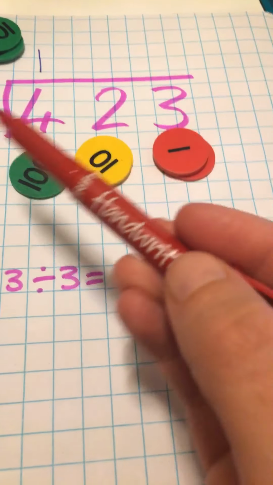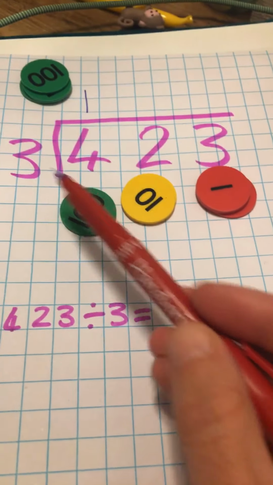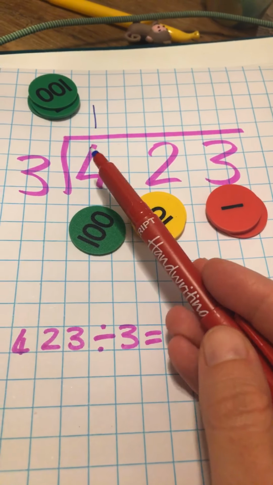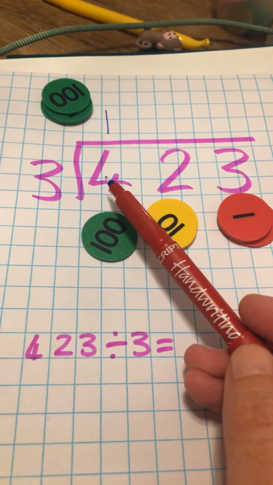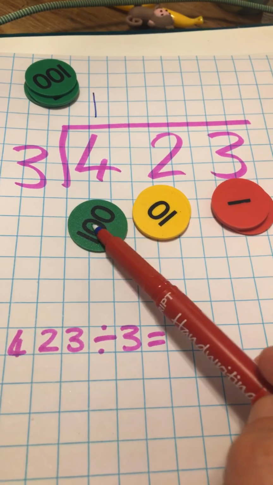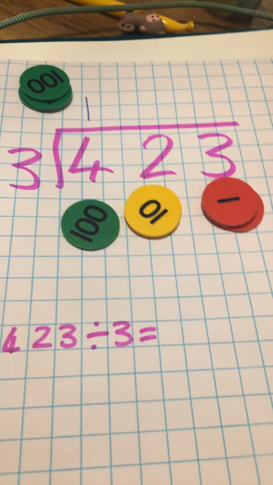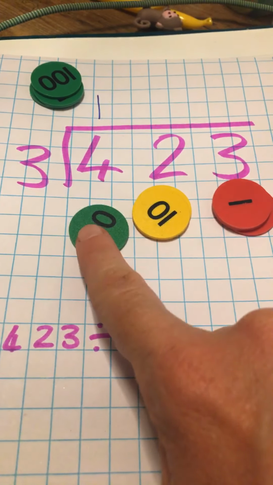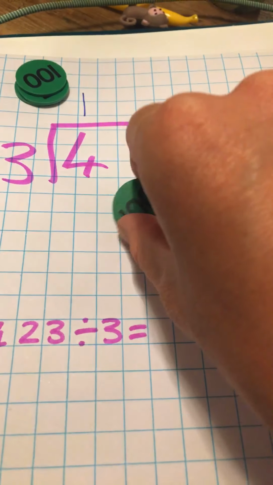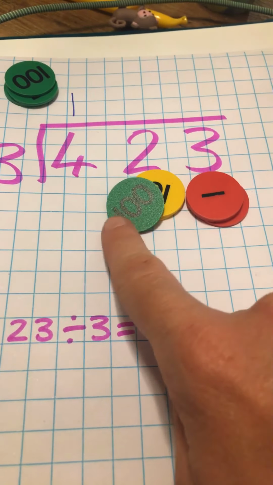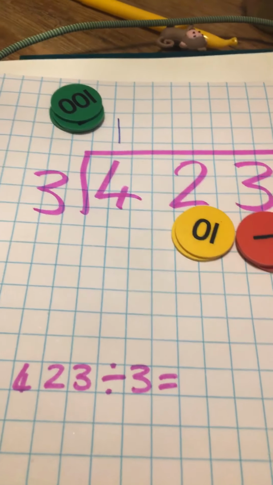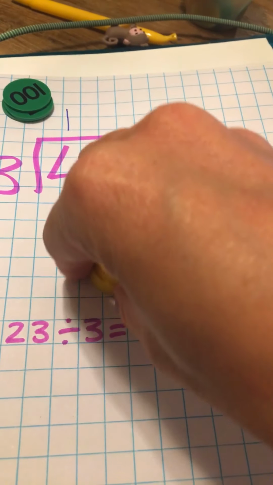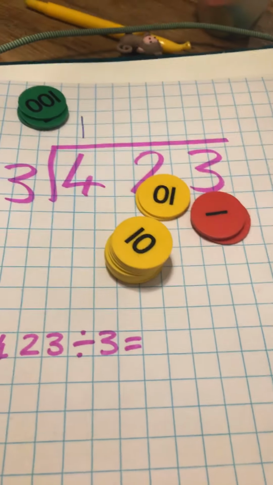But as you can see, we've then got a problem, because 3 goes into 4 but then we've got this 1 left over. We've got this 100 left over. That 100 is still hanging around, so it's going to go next door and hang out here. I've now got 100 and 2 tens, and 100 is 10 tens. So I'm going to swap that so that it's the right kind of counter in the right place.